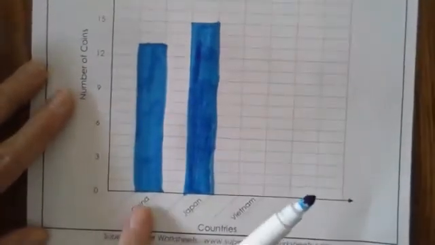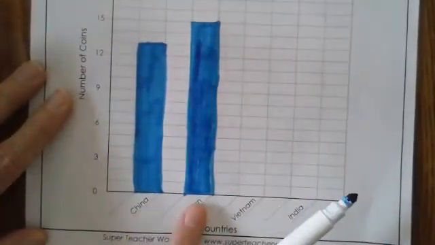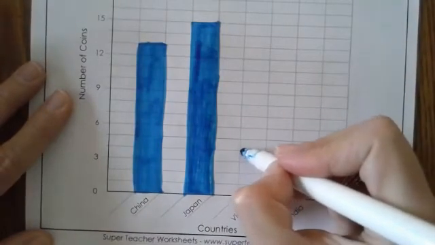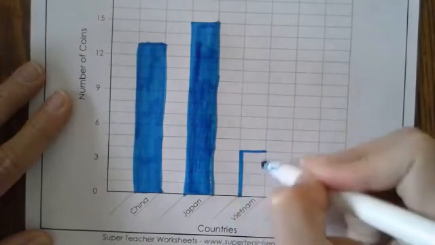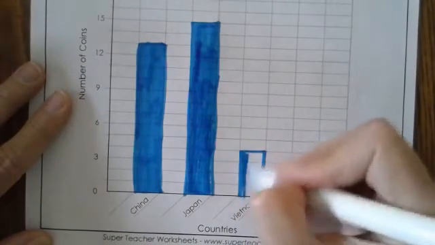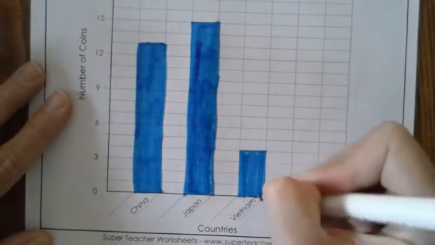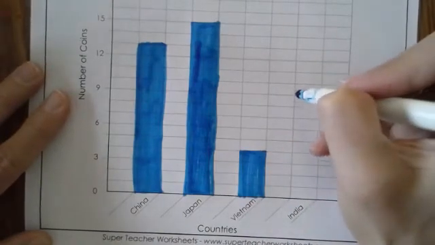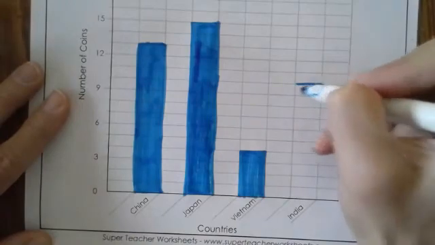So far China has 13, Japan has 15, Vietnam only has 4. So it's going to be quite a bit smaller. And then India has 10. So it's right here.